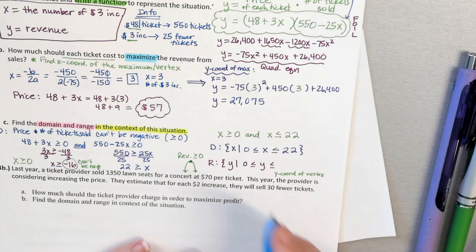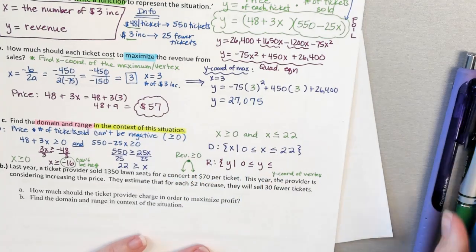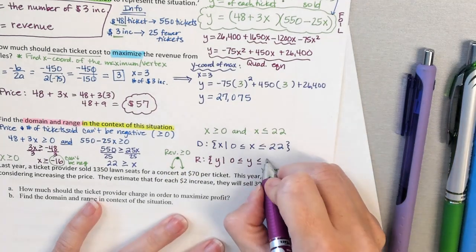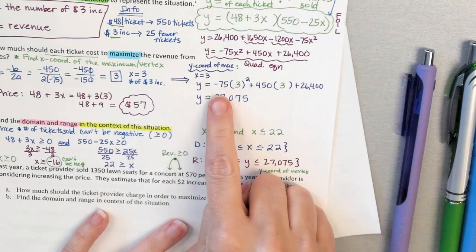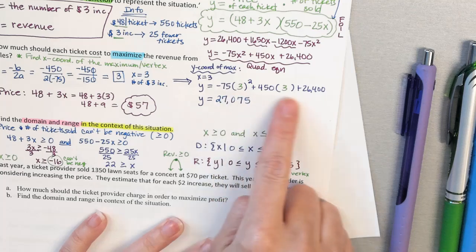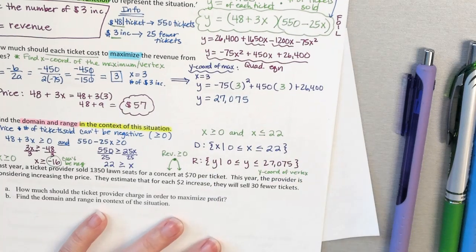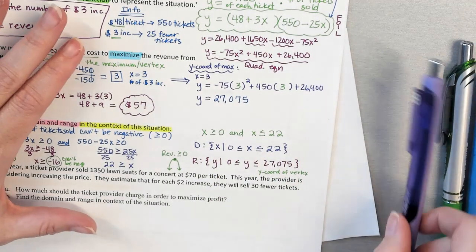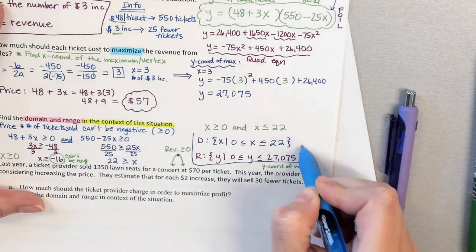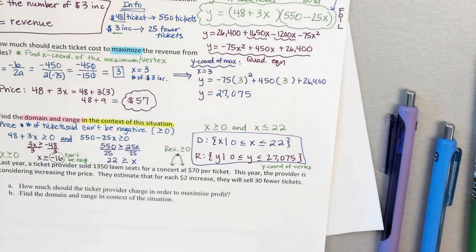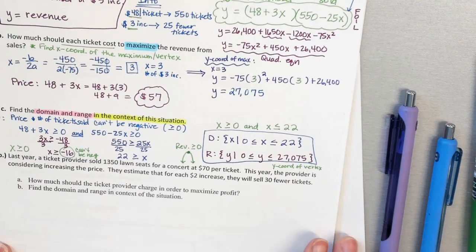Okay, so then your y value is going to go to 27,075. Can you guys just double check, make sure that you can get that? Okay, and that is your domain and range in your contract.